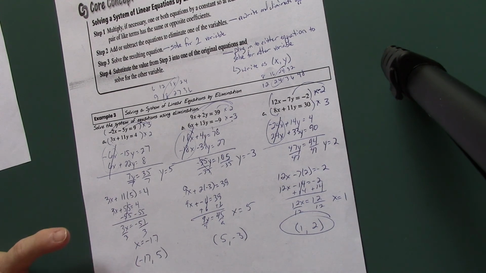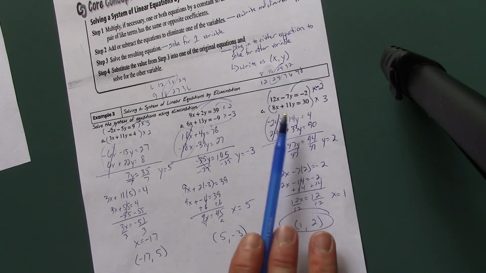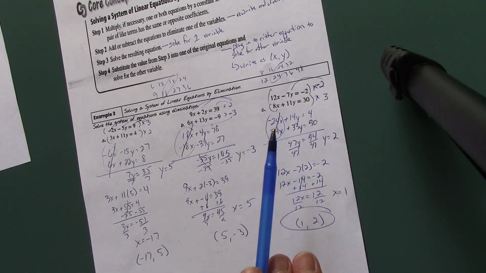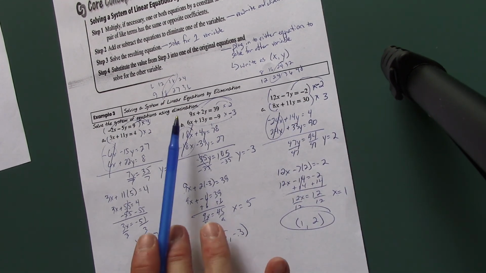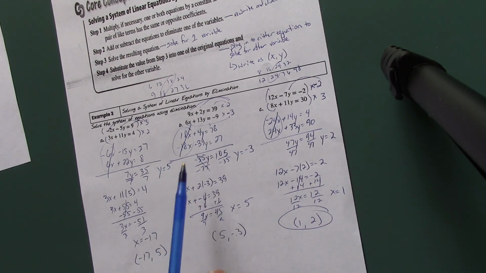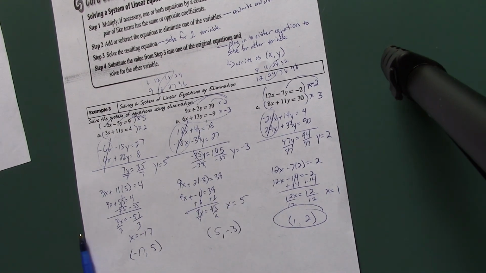Okay? All right, now, you can go back and check these answers by just plugging them in if you want, right? If I plug in 1 into x and 2 into y, I get 8 plus 22, yep, that works. I get 12 minus 14, yep, that works. If I plug that in, I get 45 minus 6, yep. I get 30 plus negative 39, which gives me negative 9, and so on. You can just check it that way. Okay. All right. So I think we got chapter 5 from here.